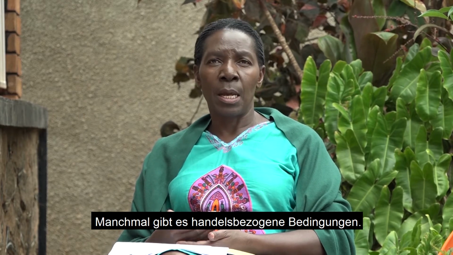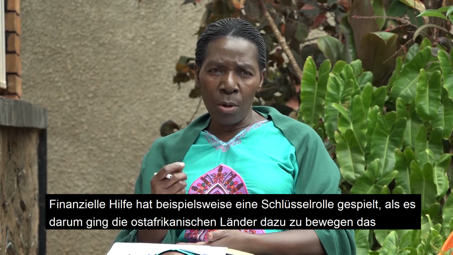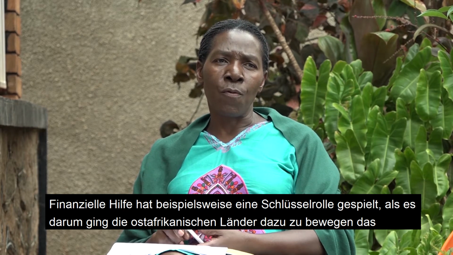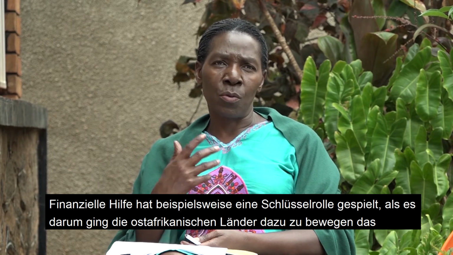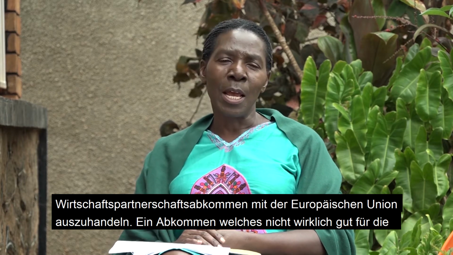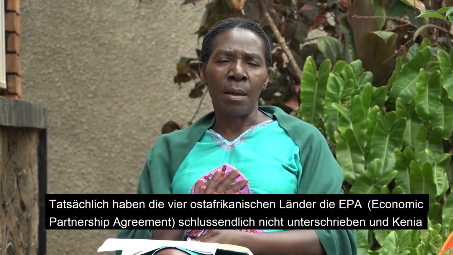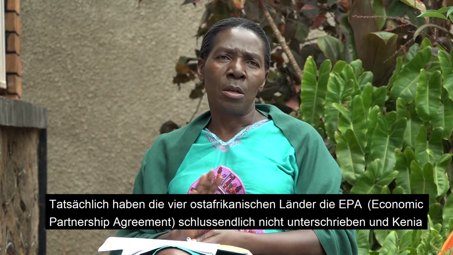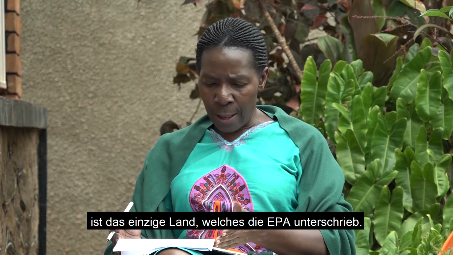Sometimes they are trade-related conditionalities. For example, financial aid played a very key role in terms of enticing the East African countries to negotiate the economic partnership agreement with the European Union, an agreement which wasn't really good for the region. In fact, 4 East African countries ended up not signing the EPA, and Kenya is the only country which signed the EPAs.